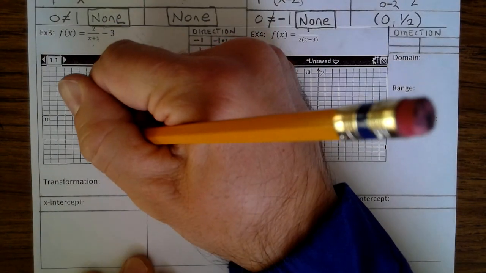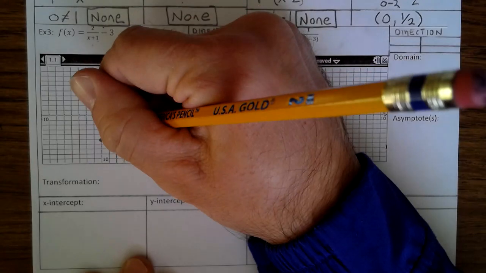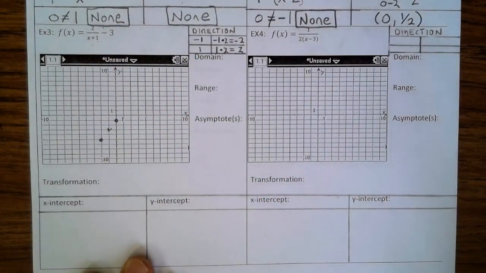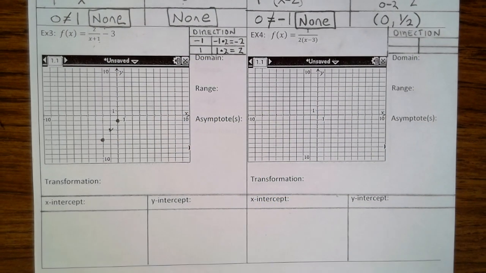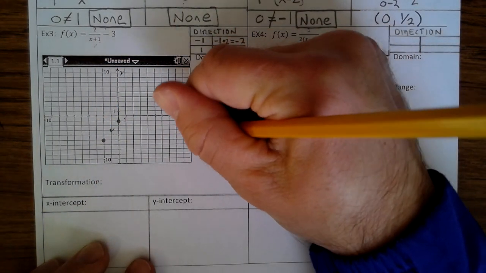Now, our asymptotes, we set x plus 1 equal to 0. Subtract 1, so our asymptote is x equals negative 1.